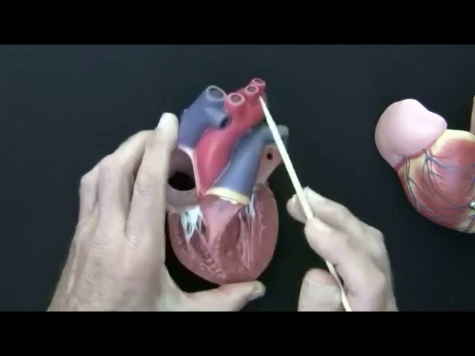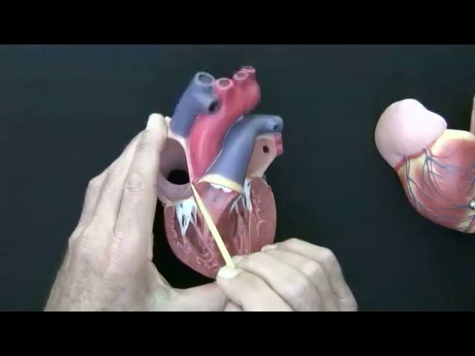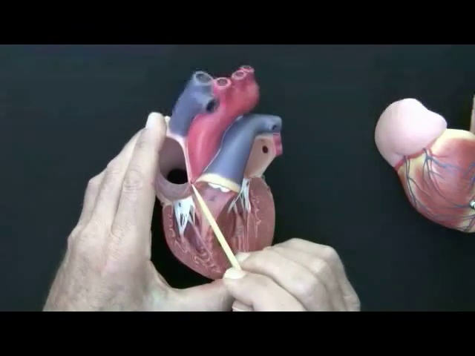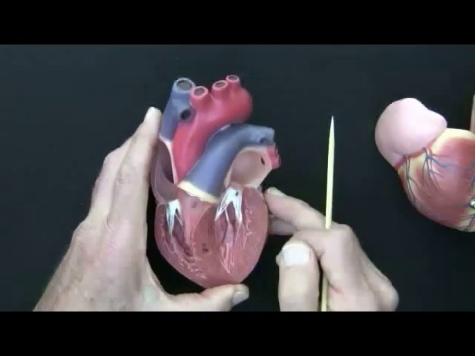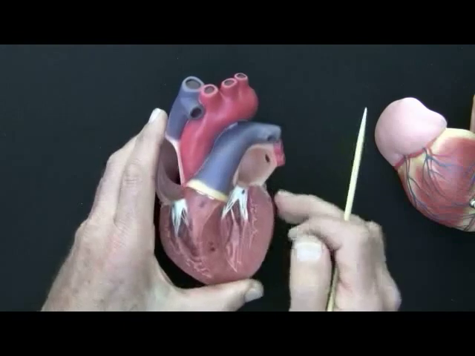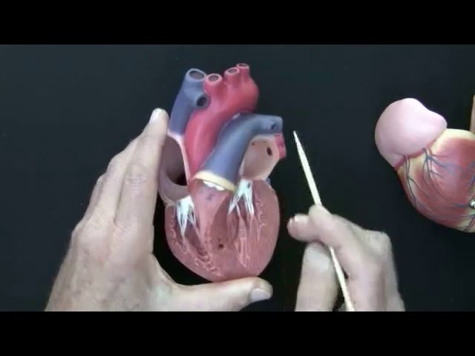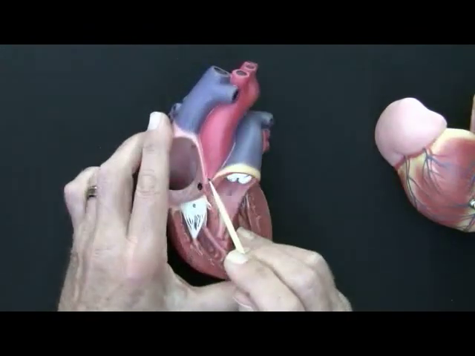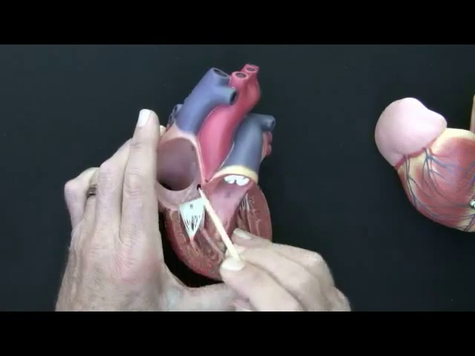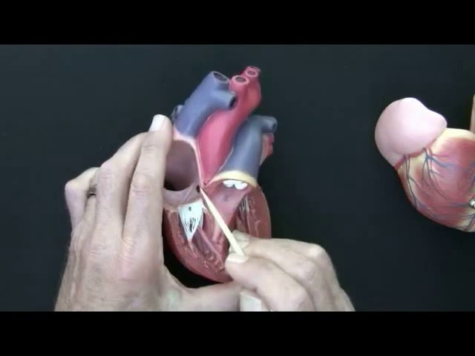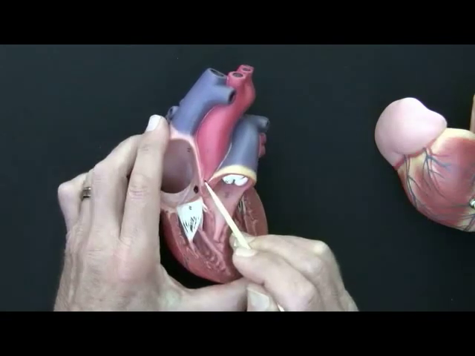But before the arch itself, the aorta gives off branches, so-called coronary arteries, which supply blood to the heart muscle itself. There are two main coronary arteries. This one seen here runs over to the right side of the heart and is called the right coronary artery.